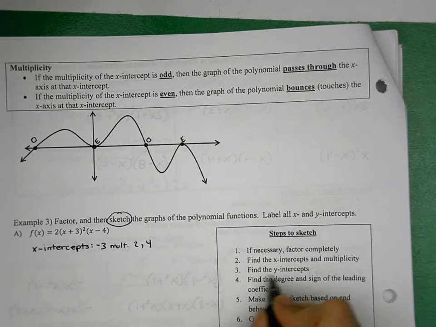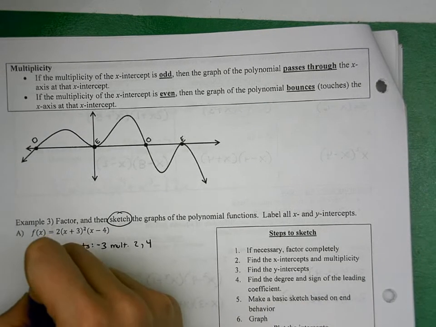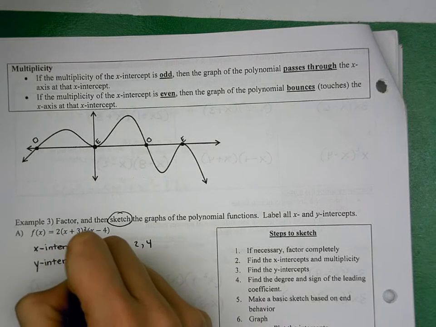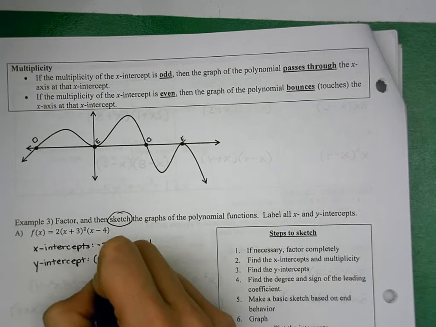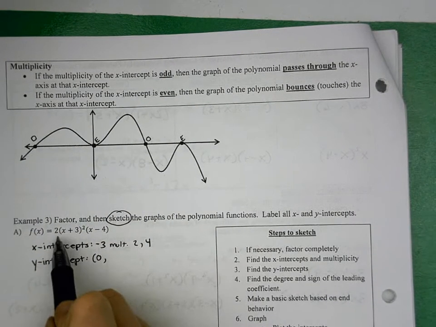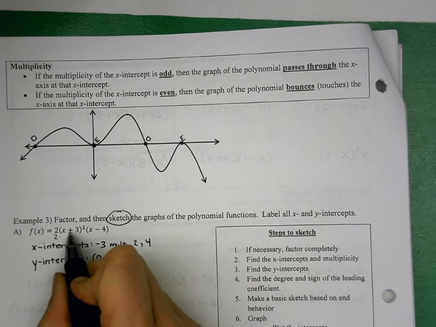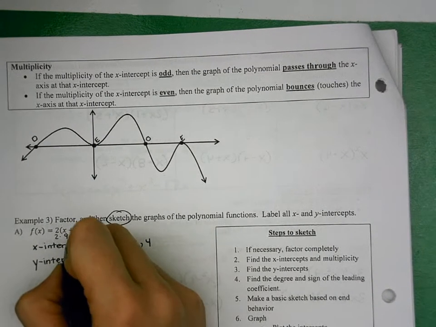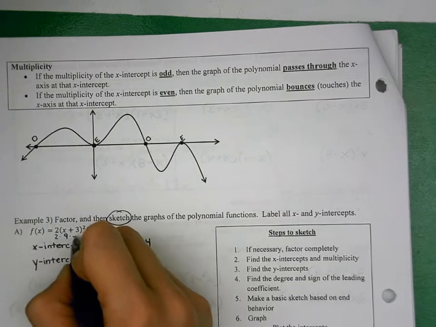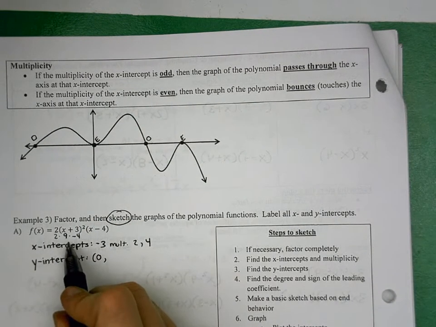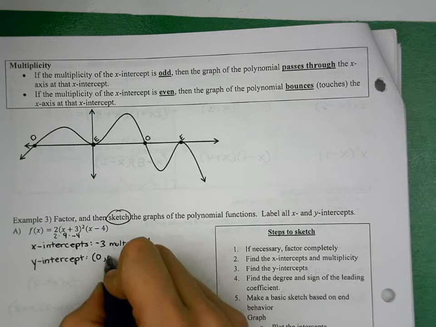Okay, step 3, we are going to find the y-intercept. Again, this is what we just did on the front. So my y-intercept, what happens when x equals 0? Well, when I plug that in, we get 2 times 0 plus 3 is 3, squared is 9, times 0 minus 4 is negative 4. 2 times 9 is 18, times negative 4 is negative 72.